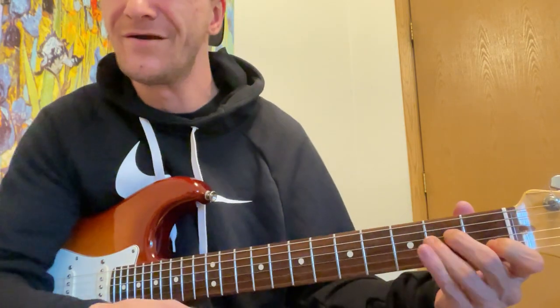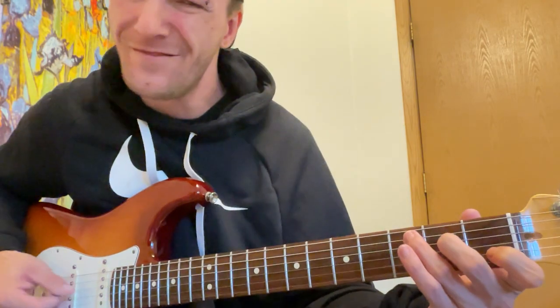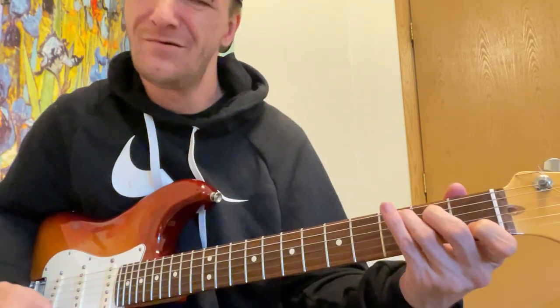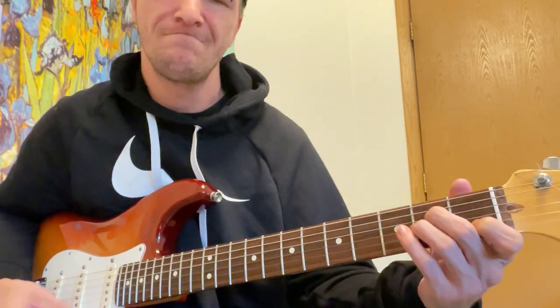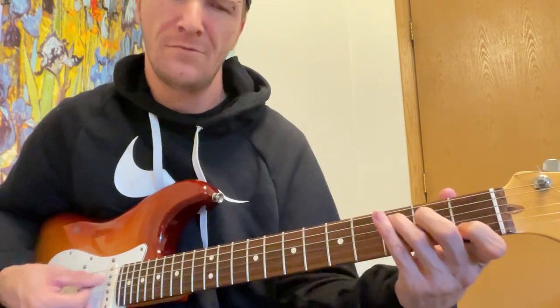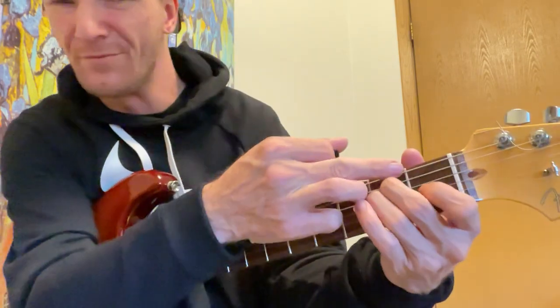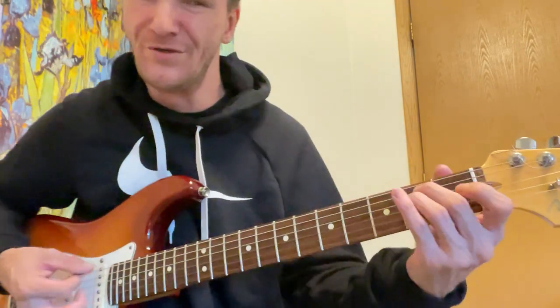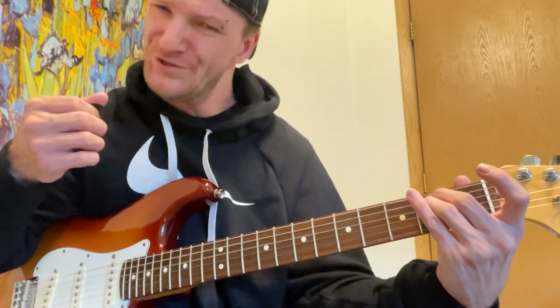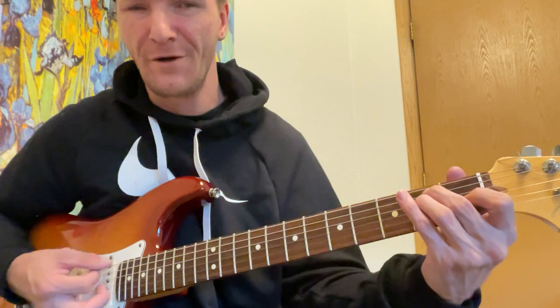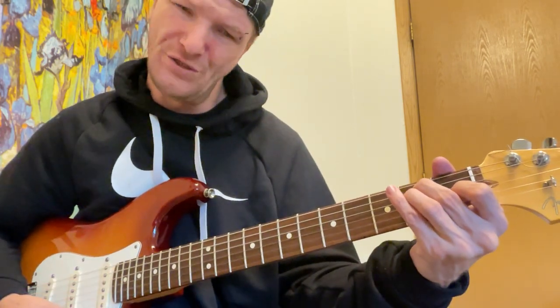Keep these planted, and then we're just going to move this third finger to the fifth string. Then back to A minor. Now, what's cool is if you remove this finger, pointer finger, and just strum all six, you've got E minor. E minor, add the pointer finger, E major, E minor, E major.